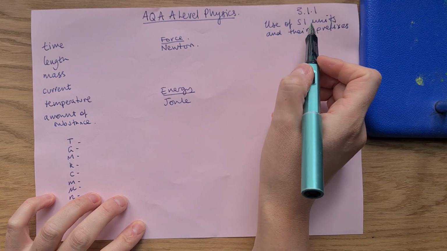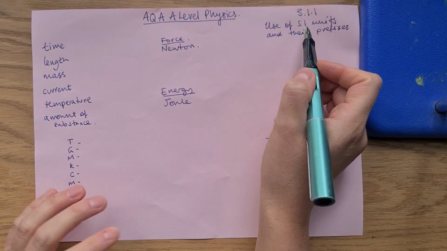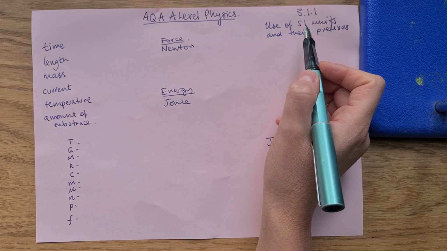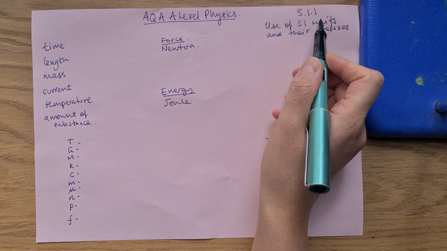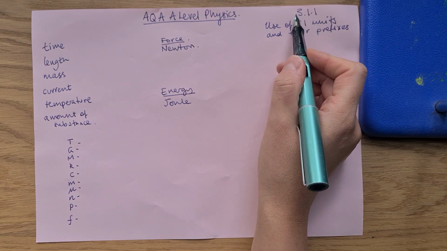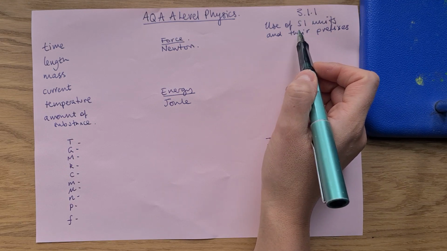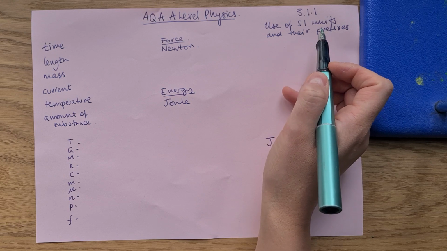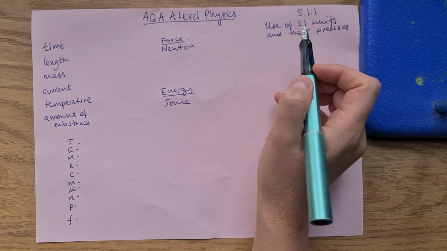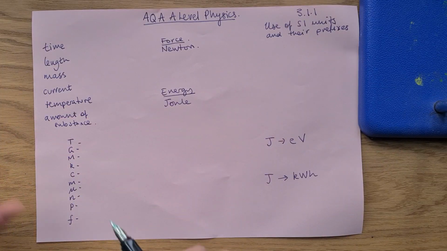They all have codes. It starts with 1, introduction, then 2 is the spec at a glance, and then the codes begin with 3. So 3 is really just the content, and then 3.1 is the first bit here. The first bit is measurements and their errors, and the first part of that is the use of SI units and the prefixes. So that's what I'm going to go through now.